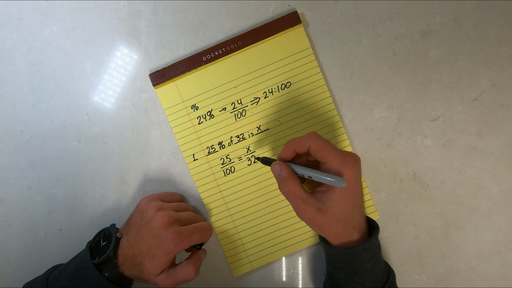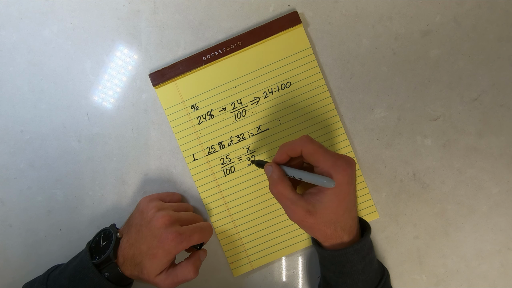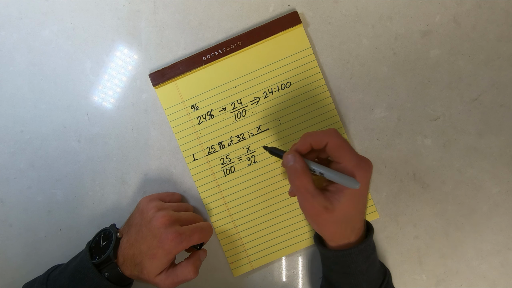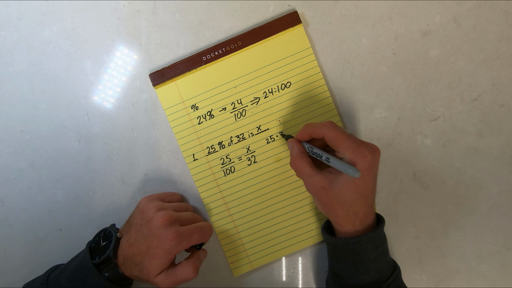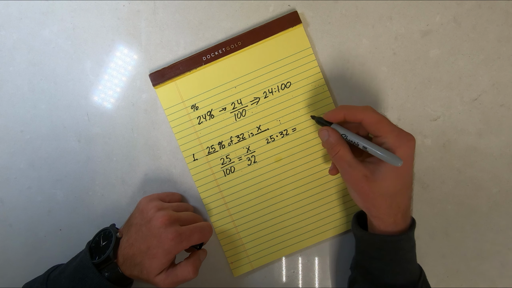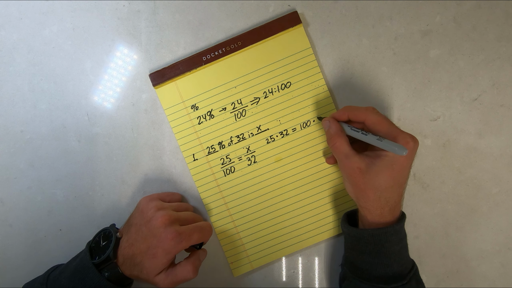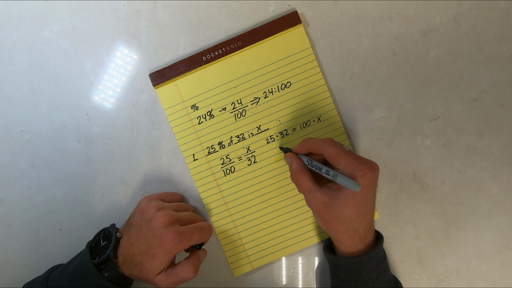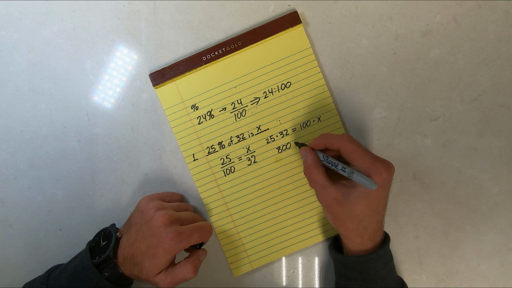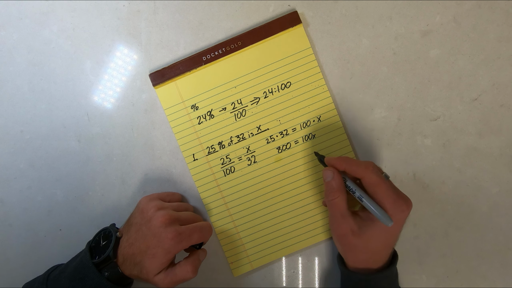So now we just cross multiply. We multiply 25 times the denominator and 100 times the unknown. So 25 multiplied by 32 on one side, and 100 times unknown on the other side. 25 times 32 gives us 800, which is equal to 100x.